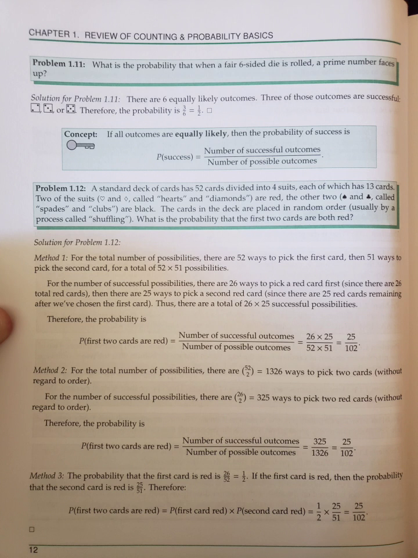it looks like I'm doing method 3 here, so let's go down to method 3. And if you look at that, the probability that the first card is red is 1/2. The probability that the second card is red, well, there's 25 red cards left after we picked the first one, and there's 51 cards total left, so we've got to multiply by 25 over 51. And notice that's just taking 26 over 52 and subtracting 1 from the top and bottom, because we've already done the first red card. And so if you multiply those, we get 25 over 102.